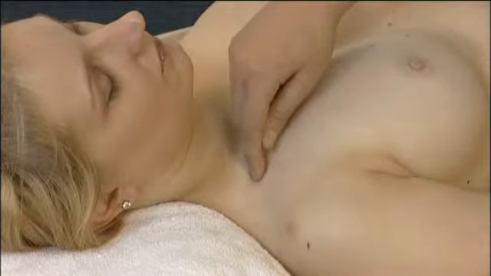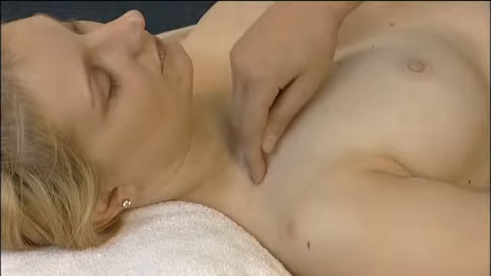Stomach 12 is posterior to the midpoint of the superior border of the clavicle. Frequently there's a nice little notch there.